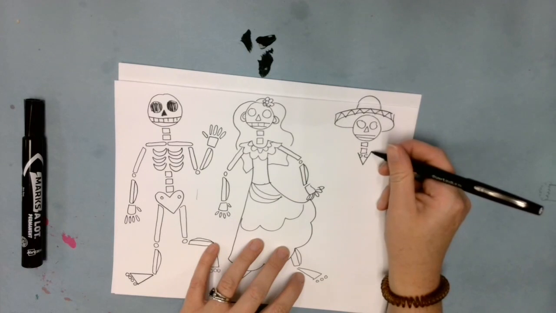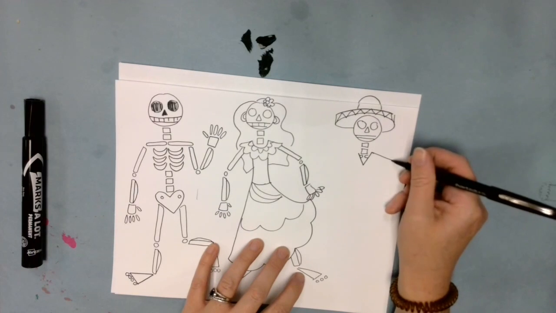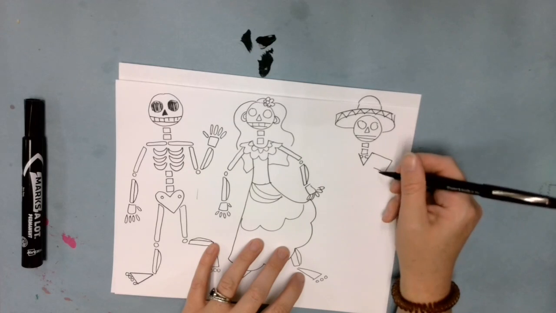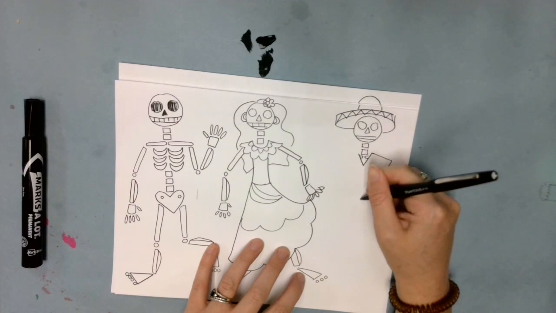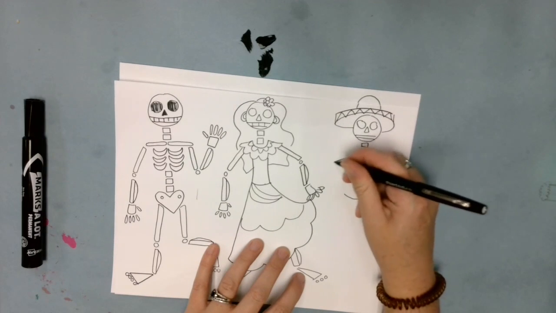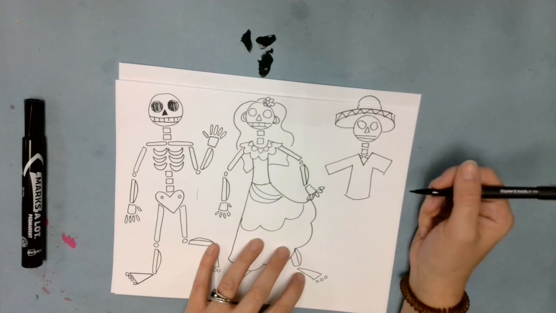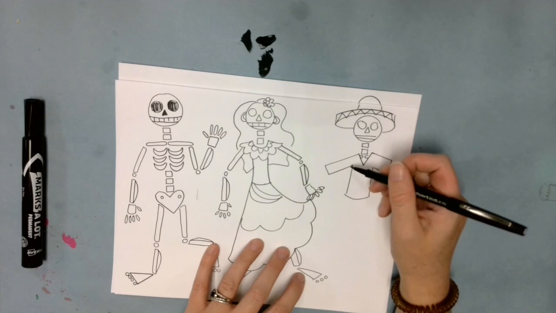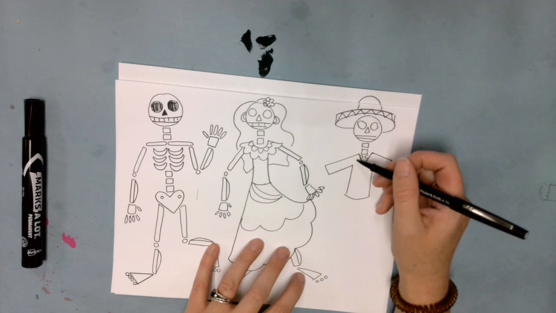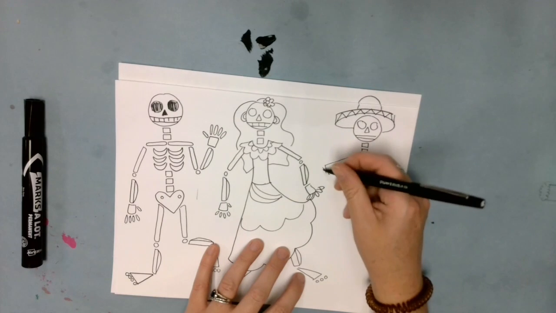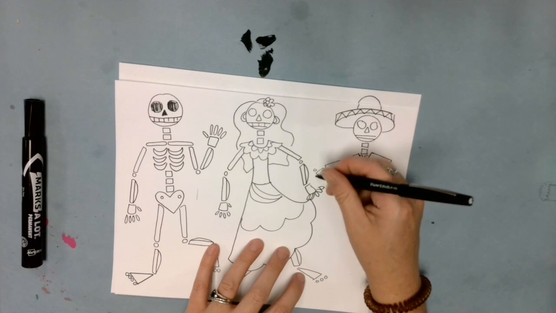All right, so he's got this crazy outfit on. This side's going to have short sleeves. So I'm going to make a t-shirt. This side, long sleeves. So he's got a long sleeve here. So if he's got long sleeves on, you probably can't see any of his bones. You're only going to see his hand.